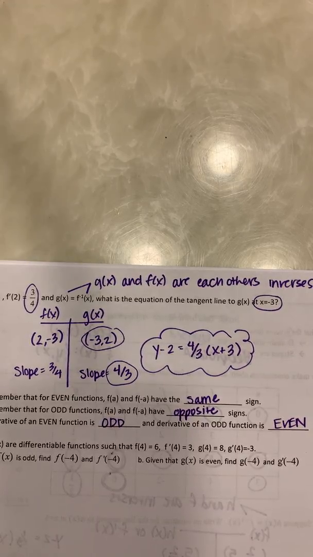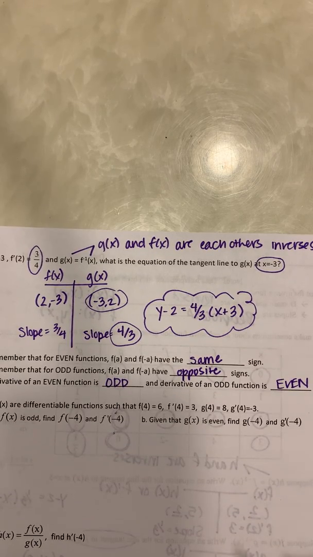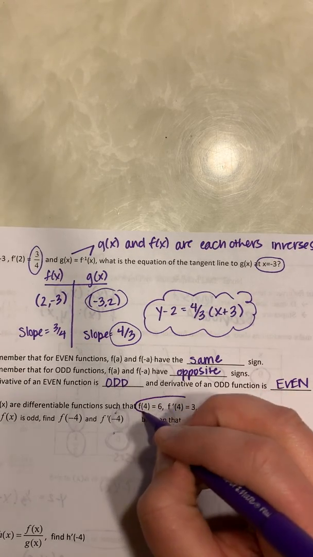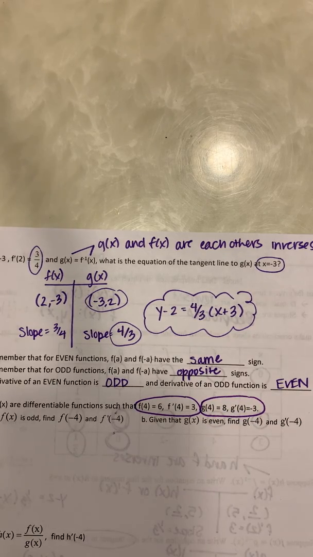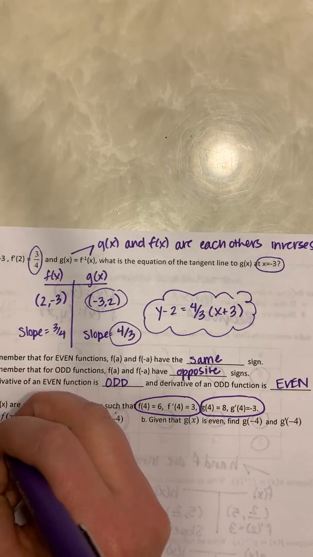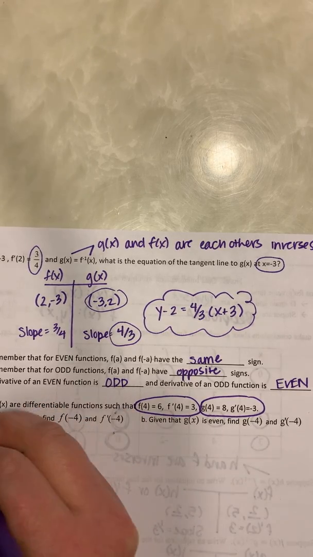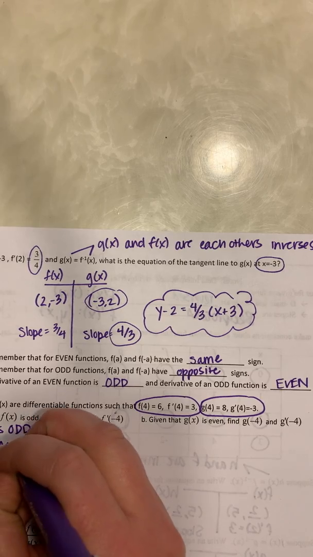So take a look at your next example. It says f and g are differentiable functions such that f of 4 is 6 and f prime of 4 is 3. Then it says g of 4 is 8, g prime of 4 is -3. Okay, part A says, given that f is odd, find f of -4 and f prime of -4. Okay, so I'm going to put here, I know that f of x is odd. And I was given that f of 4 is 6.